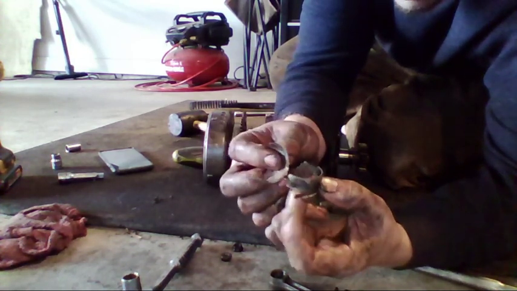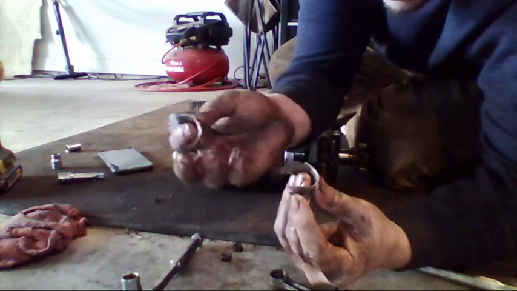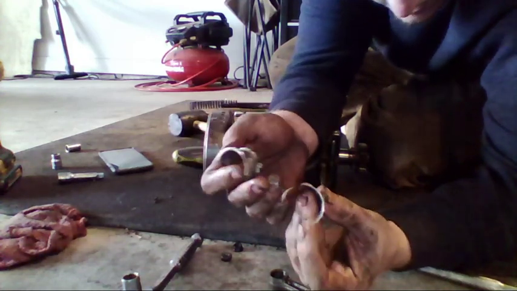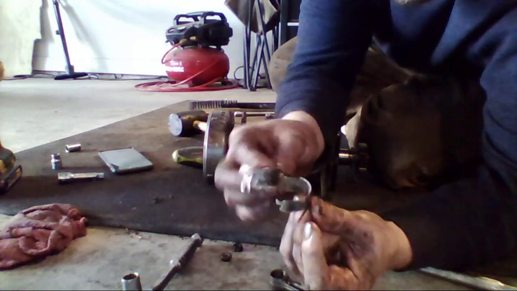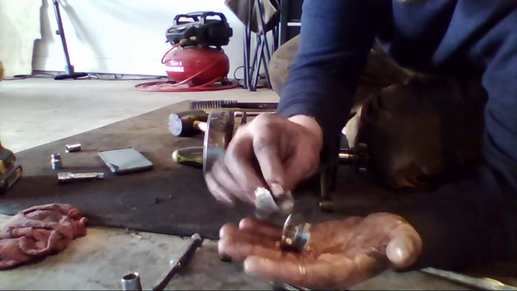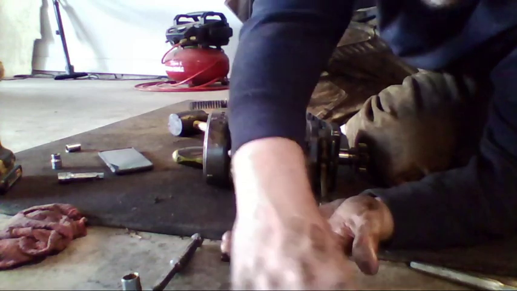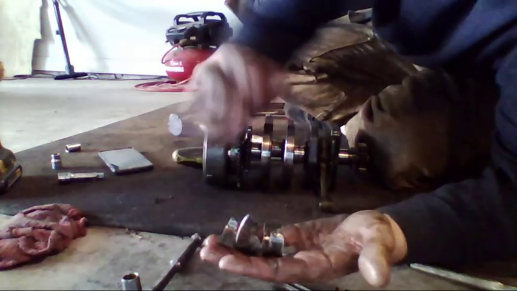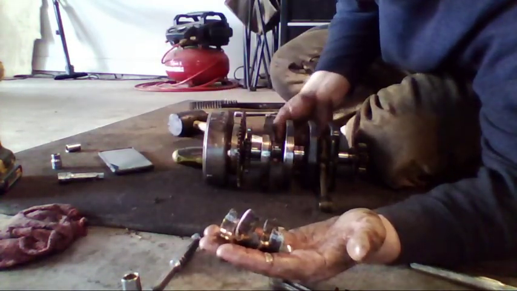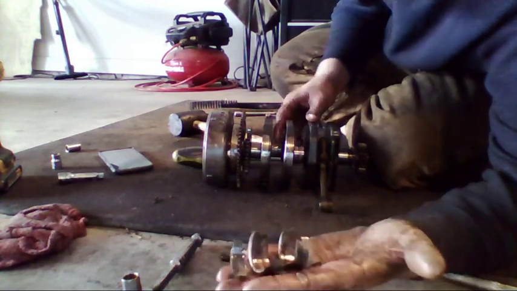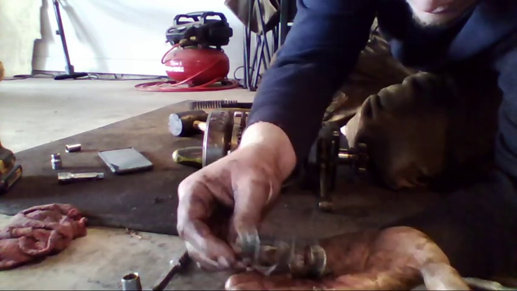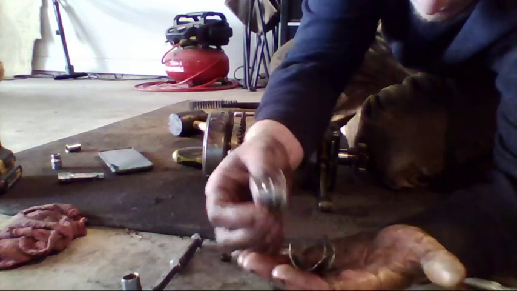Hey, so do you see? This is our bearings, which should not look like this. They're in parts. It's just a little sleeve that fits around our crankshaft here, but holy crap. Tinfoil, LOL. Yeah, pretty much.